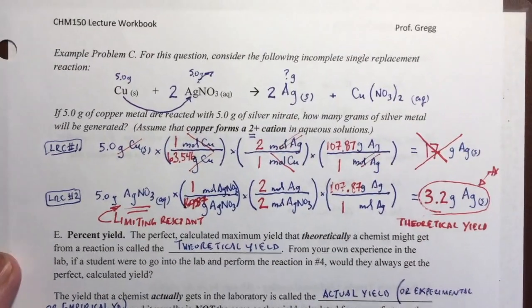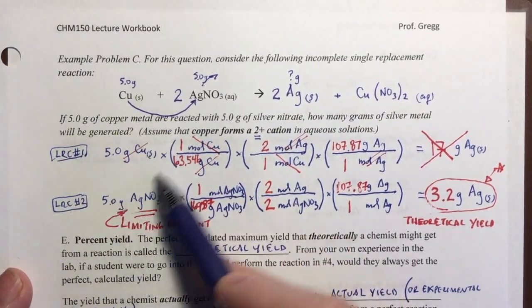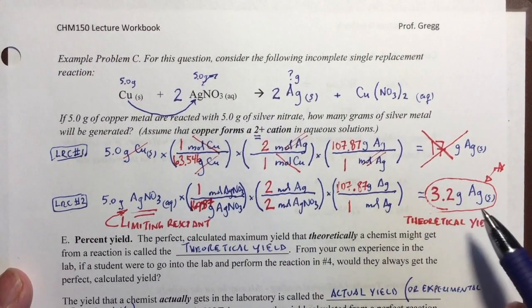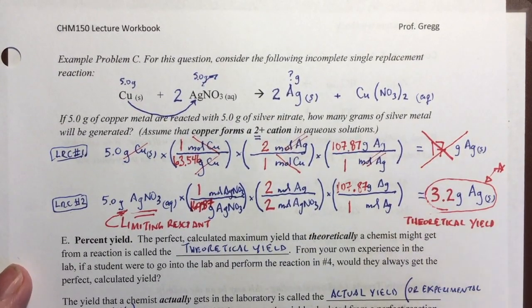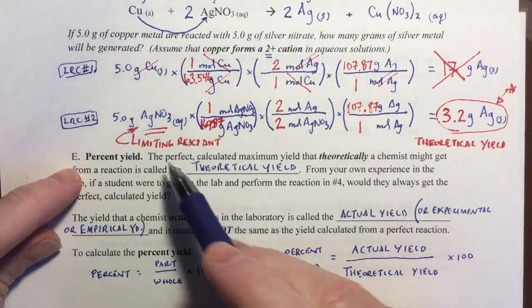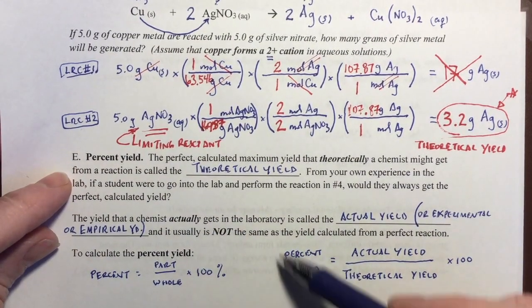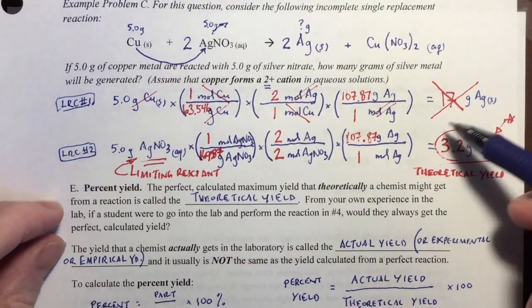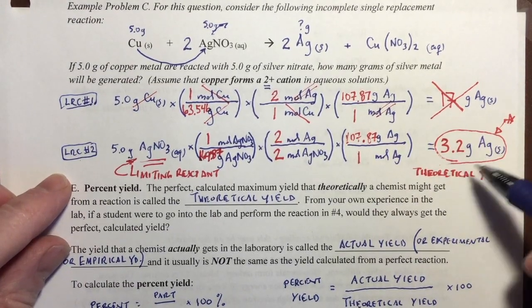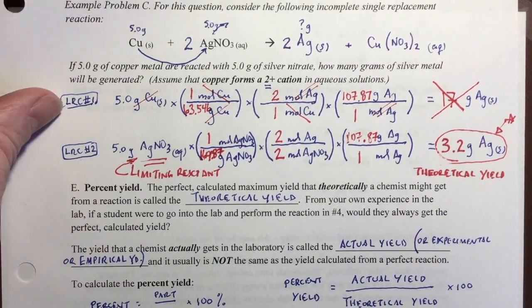And if it had done so, then I would have had to have gone through all of this work just to get a theoretical yield. And then I could plug it into the percent yield calculation. But we're going to make it a little bit easier on ourselves to focus on the percent yield calculation. We're just going to assume that we have just done this problem and we know the theoretical yield of this reaction.